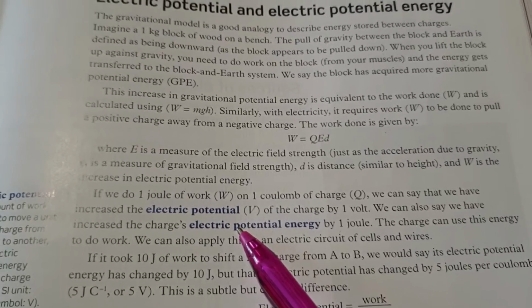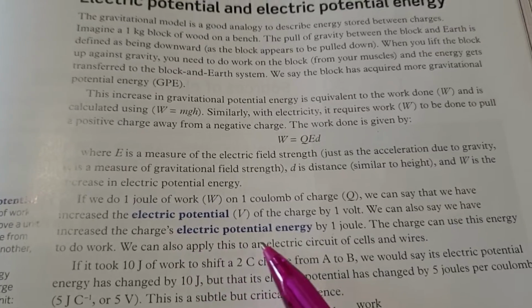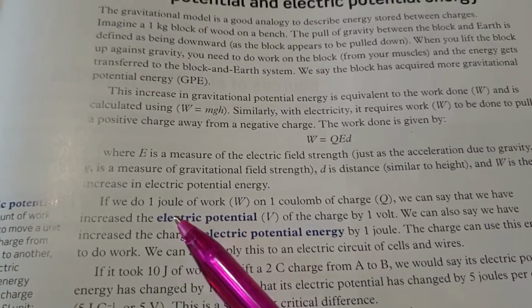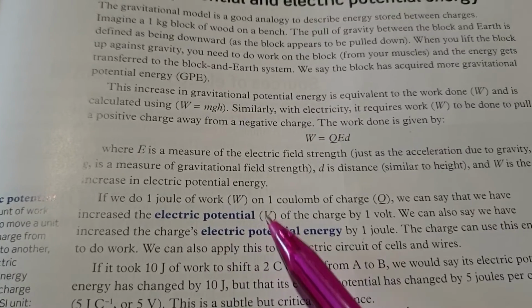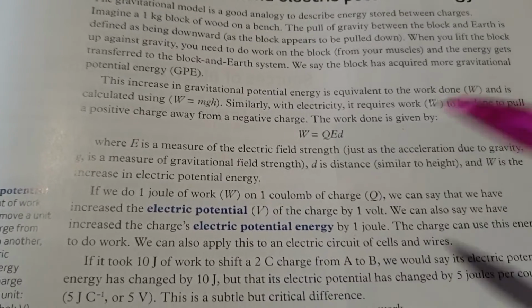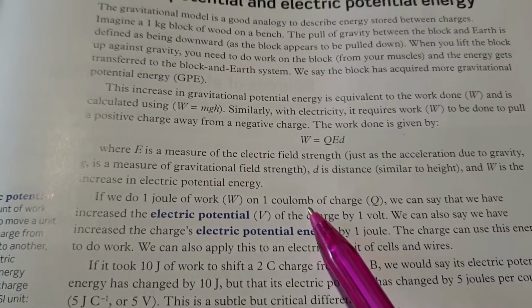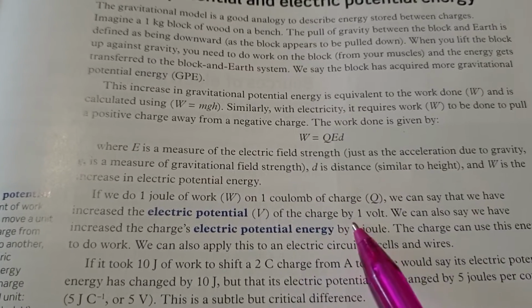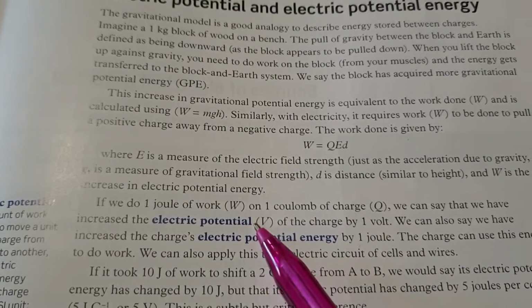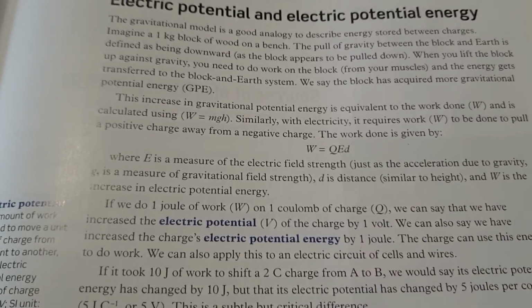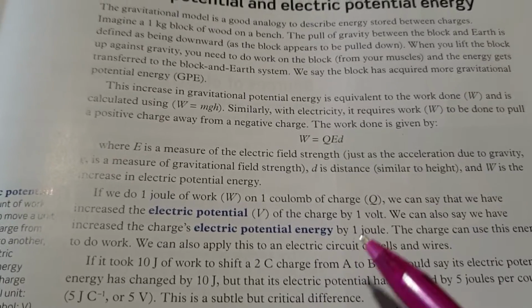So electric potential energy. What does it say? We can also increase the charge's electric potential energy by 1 joule. So electric potential is measured in volts. It's the same as voltage. So 1 joule of work on 1 coulomb of charge produces an increase in electric potential, because it's potential energy, it's stored up energy, of 1 volt.